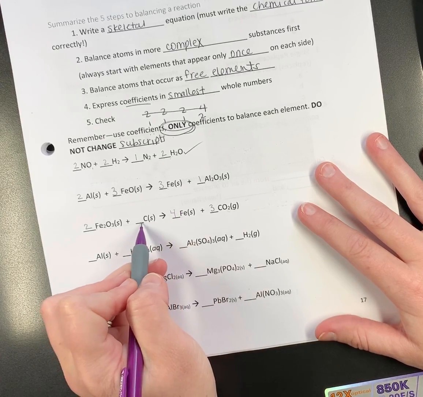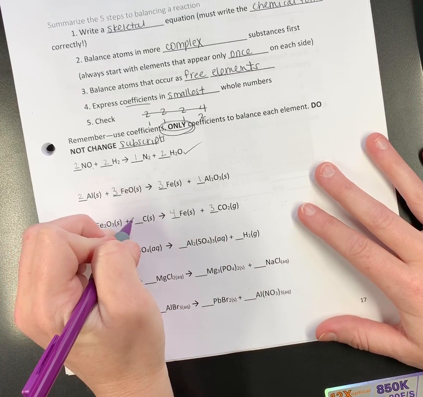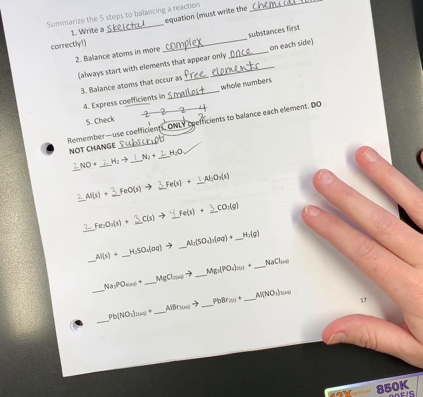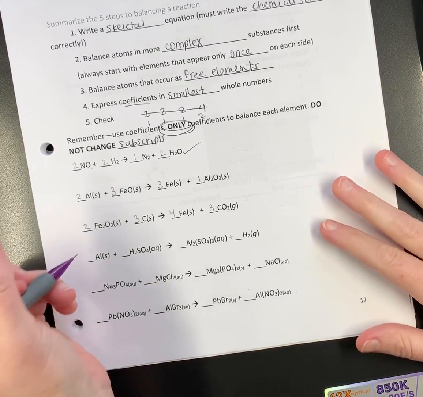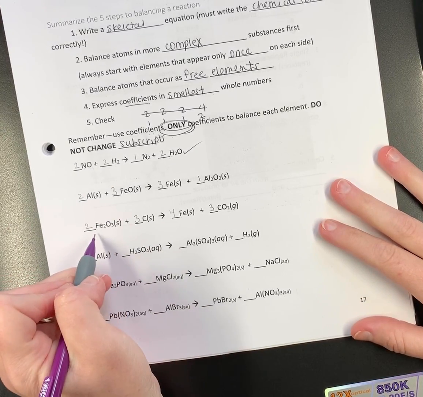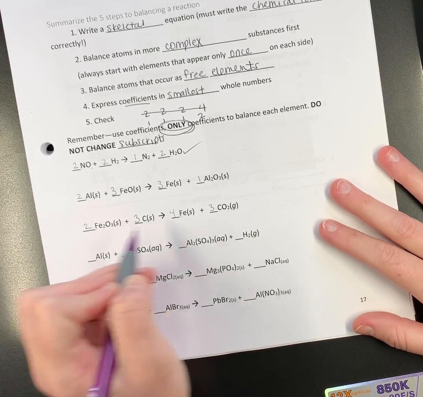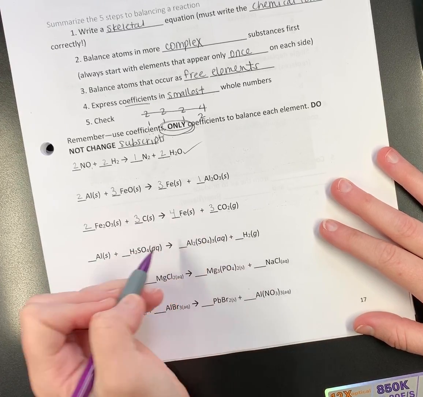That leaves us with carbon. There's 1 and 3, so that needs to be a 3. Did anybody learn how to do this using the chart method? Okay. It's okay if you do, that's fine. All right, so double check. 4 irons, 4 irons, 6 oxygens, 6 oxygens, 3 carbons, 3 carbons. Good.